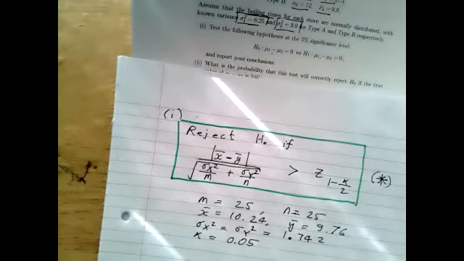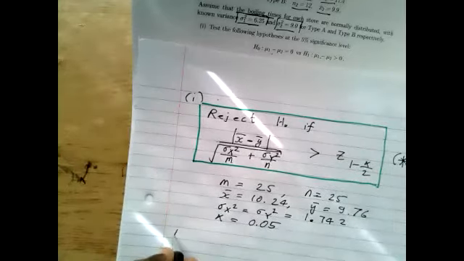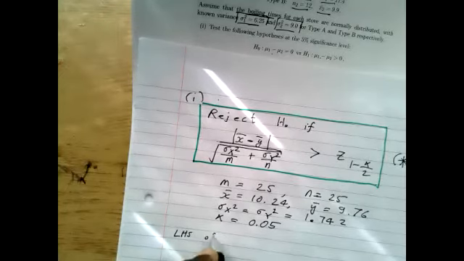Using this data, we can work out the left-hand side and the right-hand side. Let's start with the left-hand side of star.